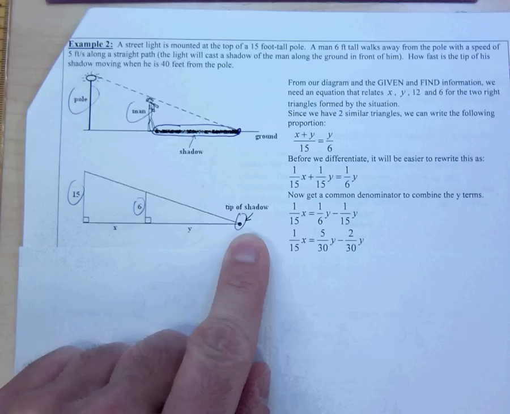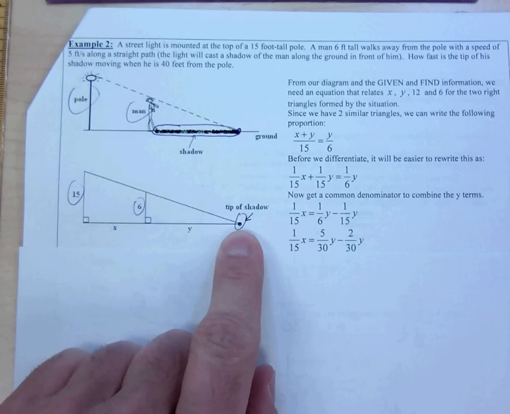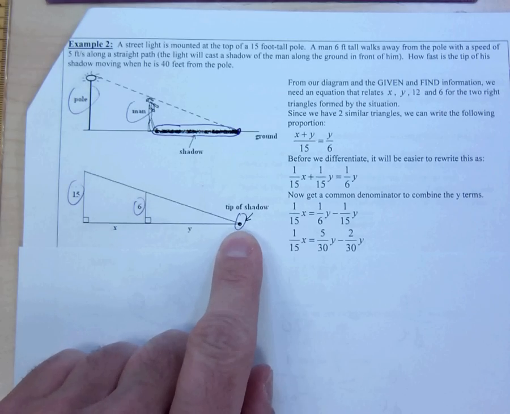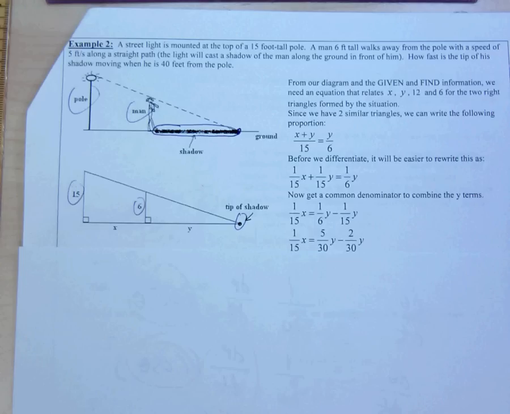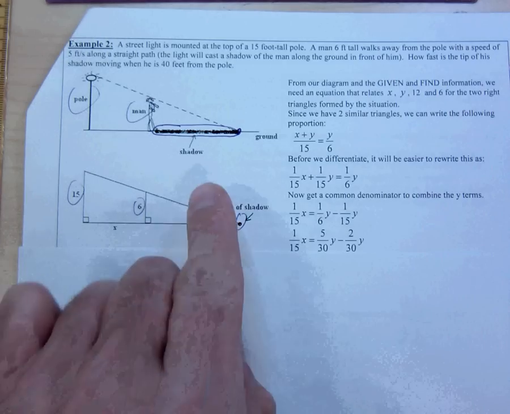But not only is that one single point going to move, you guys have watched your shadow before. What happens when you walk? Does the length of your shadow change, stay the same, or does it change? If you ever watch it, it changes, right? The length of your shadow does not stay the same. The length changes. So a couple things are going to change here.